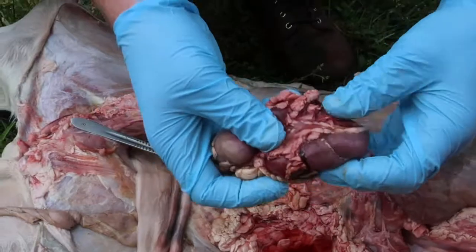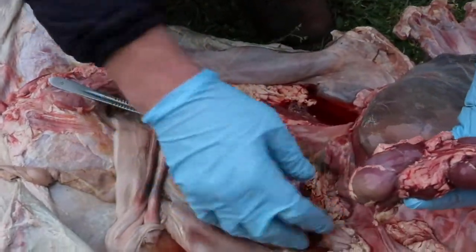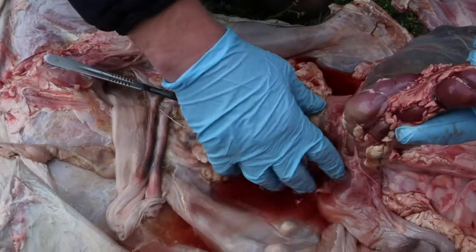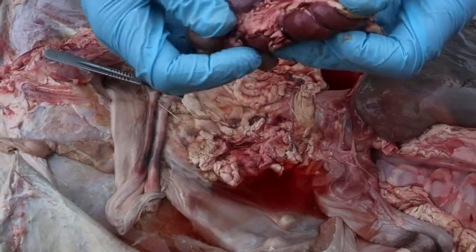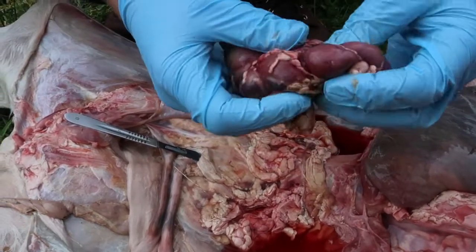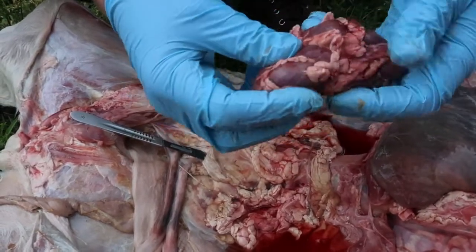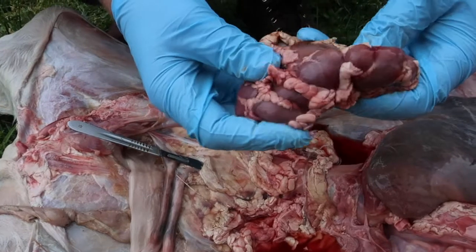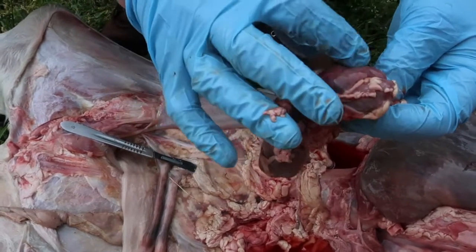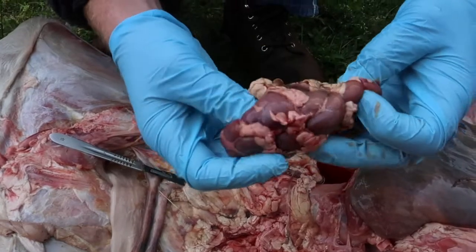The kidneys lie in an area called the retroperitoneal region of the abdomen. It's a little bit more towards the dorsal side, the top of the animal, more towards the vertebrae. But you can really see how there are really distinguished lobes, and so these are a little bit different than what you might see in a human or maybe a pig, which is a little bit more smooth, and they don't have these distinguished lobes.